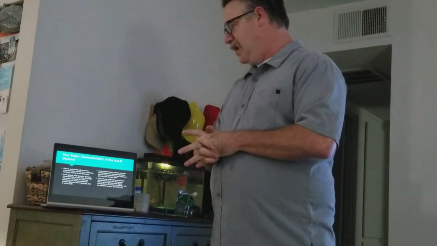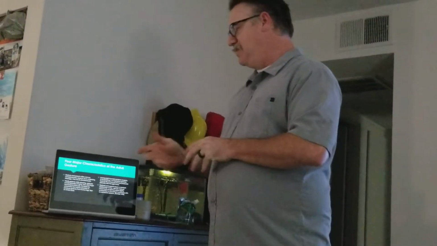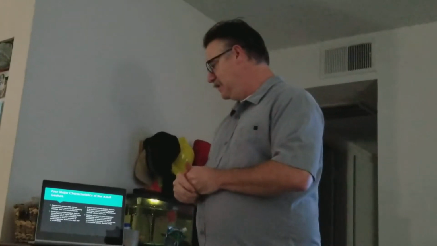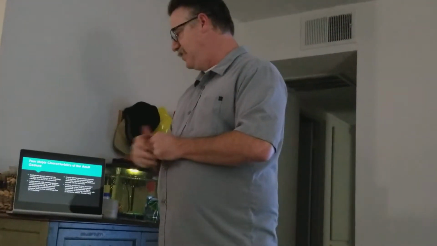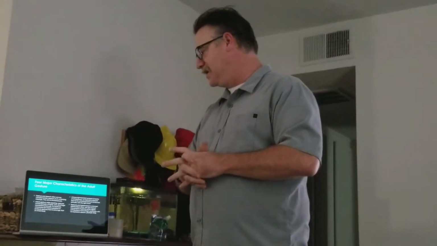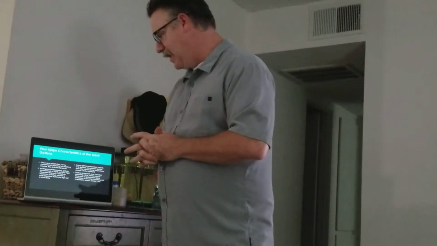The 4 major characteristics of adult gestures, as McNeil outlined: gestures in speech often convey complementary aspects and an underlying message. Something interesting, he found that with right-handed speakers, a majority of the time, the right-handed speaker used their right hand first to gesture versus their left.